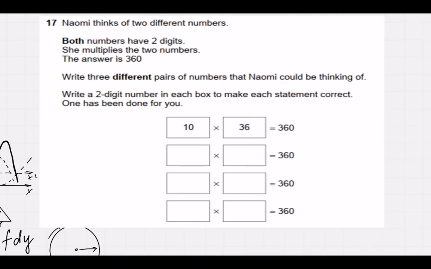Naomi thinks of two different numbers. Both must be 2 digits. When we multiply them, the product will be 360. Remember, there must be 3 different pairs.